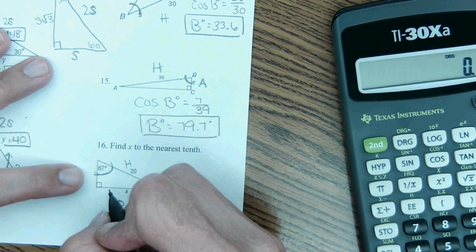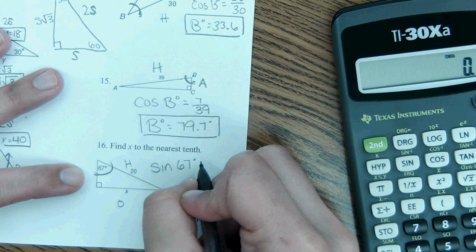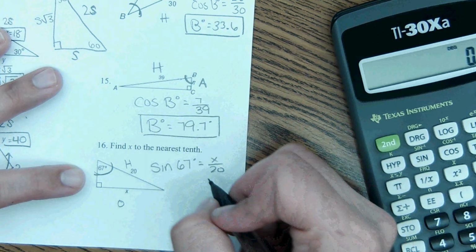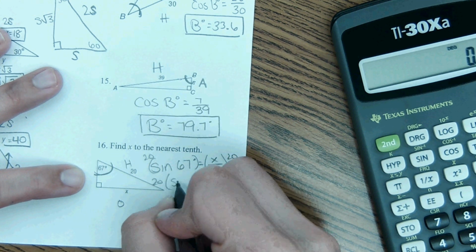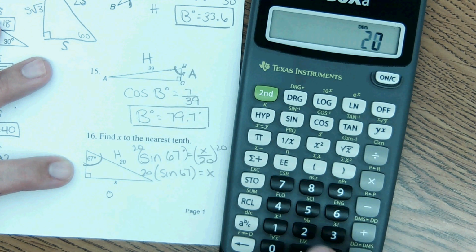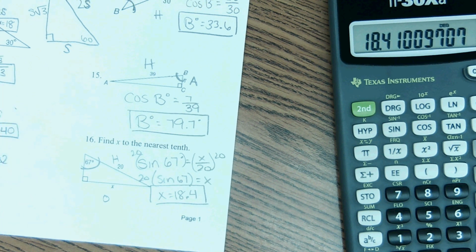And the last one, angle here, opposite hypotenuse. So with O and H, we're going to use sine. Sine of 67 degrees is opposite over hypotenuse. Multiply this by 20 and this by 20. 20 sine 67 equals x. And 18.4. And that's all.